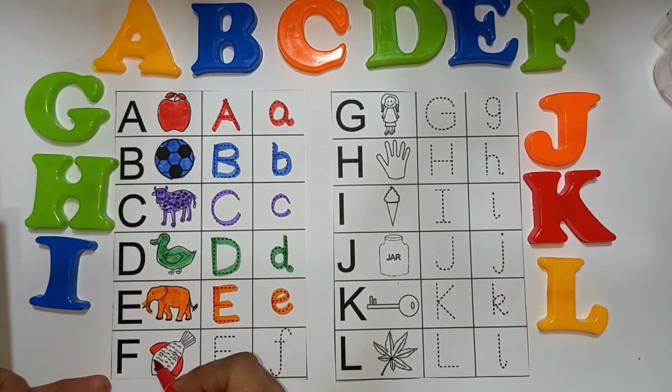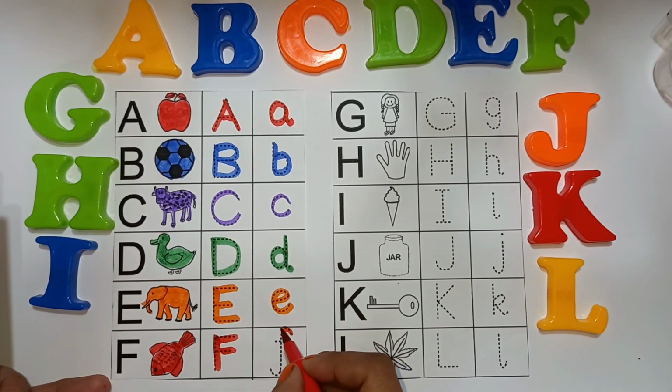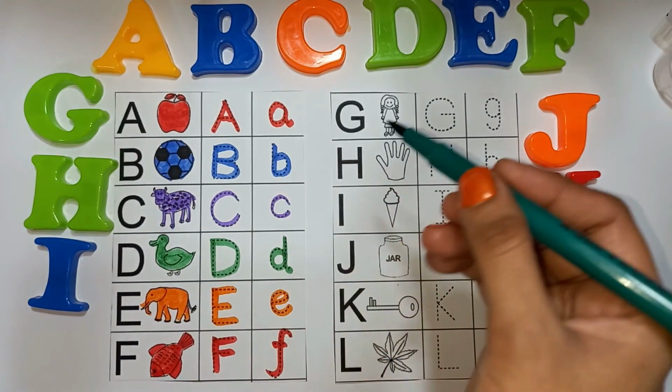F. F is for fish. F is for fish. Capital F, small f. F is for fish. Green color.